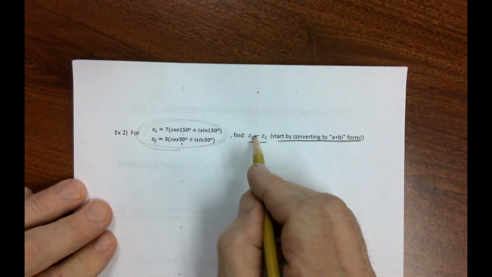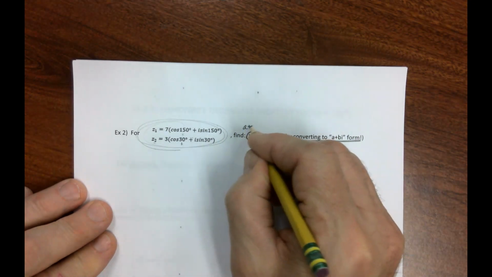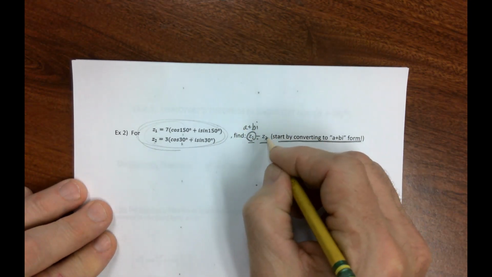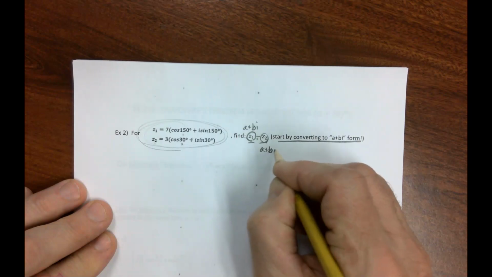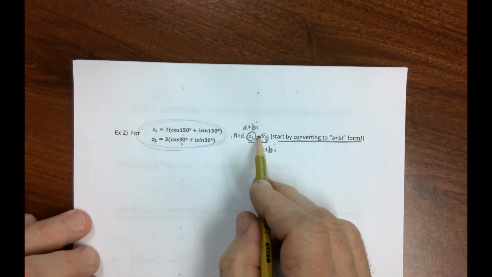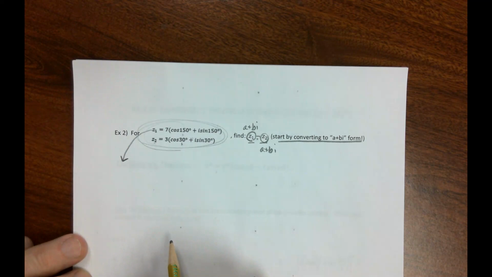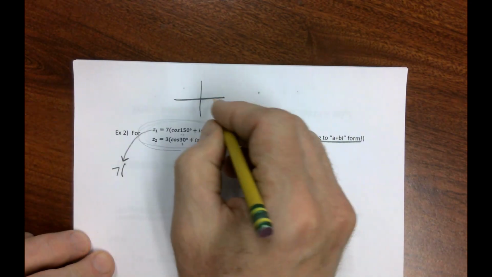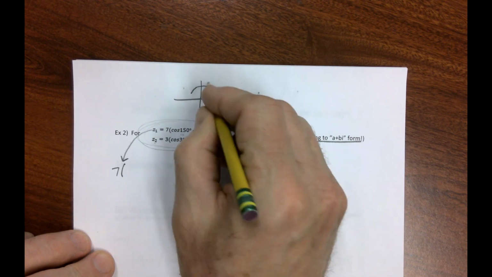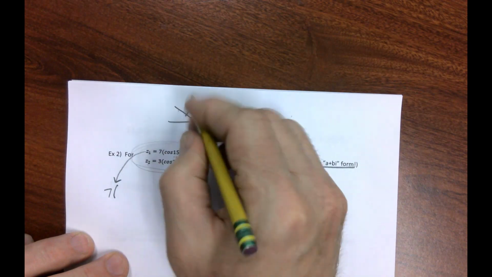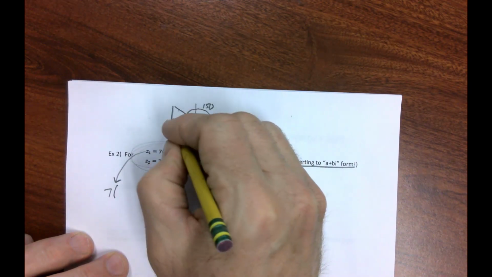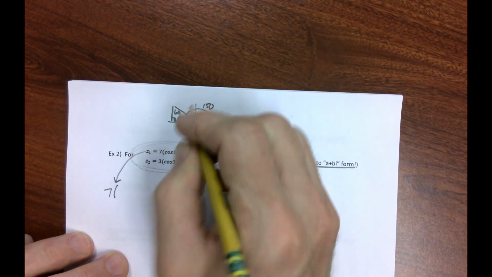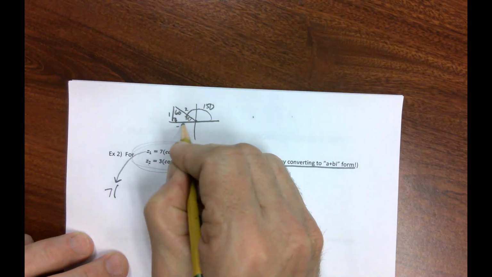So we've got to individually figure out what a plus bi is for z1, and then figure out what a plus bi is for z2, and then subtract. So let's take z1 and take a little look. That's 7 times cosine of 150. So if we go 150, we would be left with this 30, 90, 60, where there's a 1, 2, negative square root of 3.